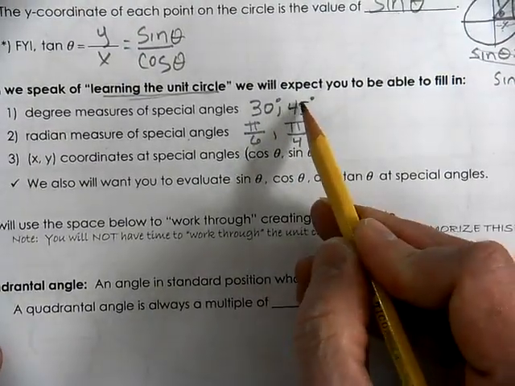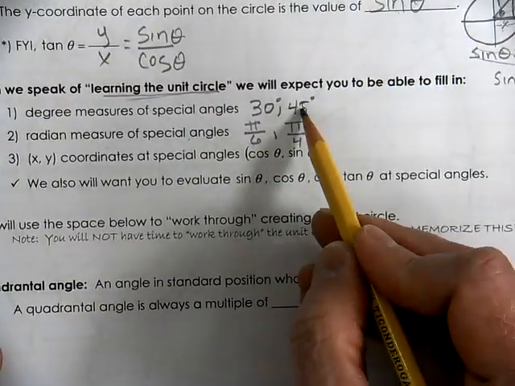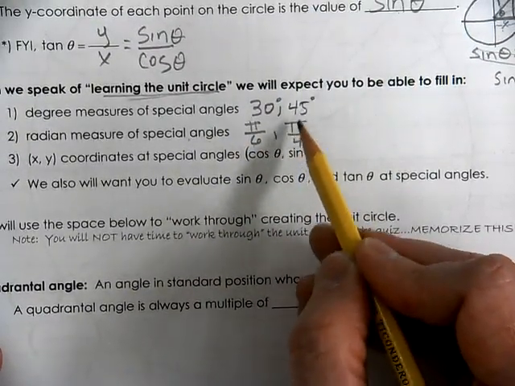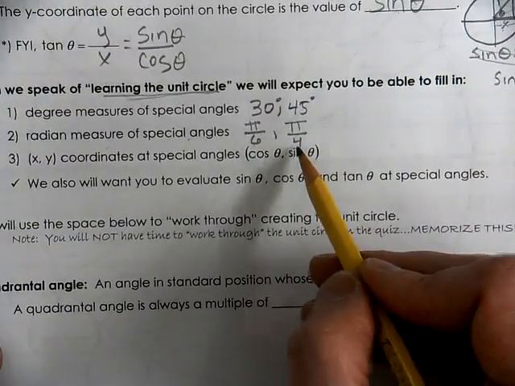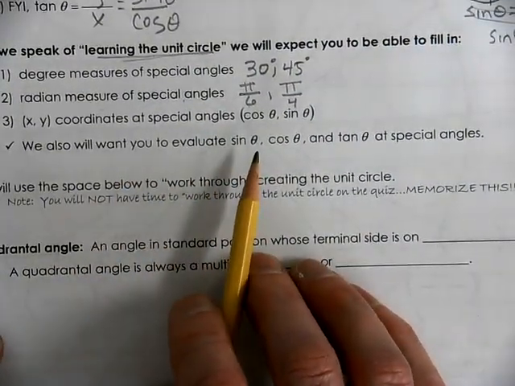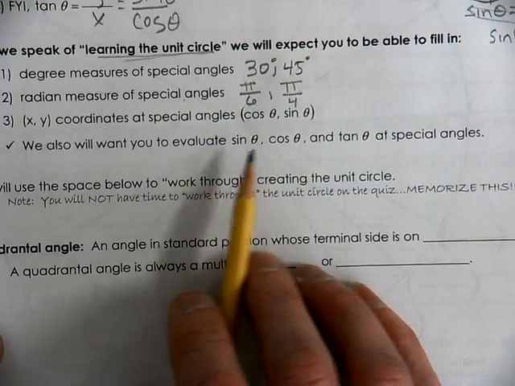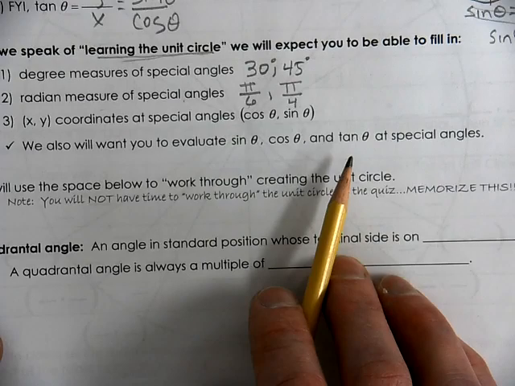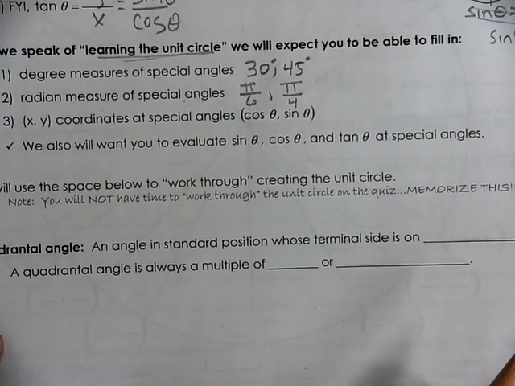So the radian at 45 is pi over 4. They're equivalent because 45 goes into 180 four times. Pi divided by 4, it makes more sense here that the pi is divided by 4. Okay, you want to be able to evaluate what is the sine at any of these angles. What is the sine at pi over 6? What is the cosine at 45 degrees? What is the tangent at pi over 4? Those are the things that you're going to need to know when we talk about learning the unit circle.